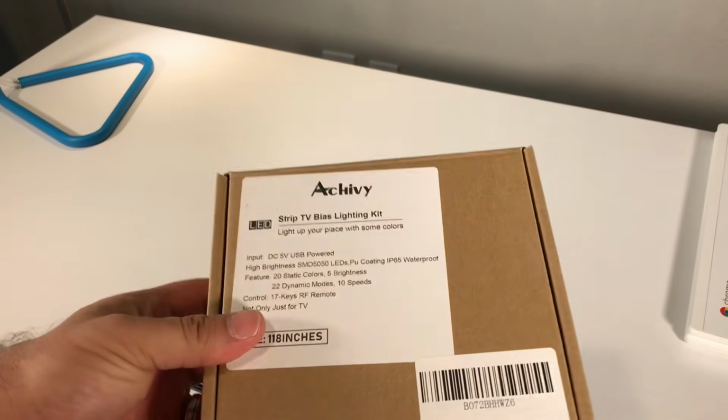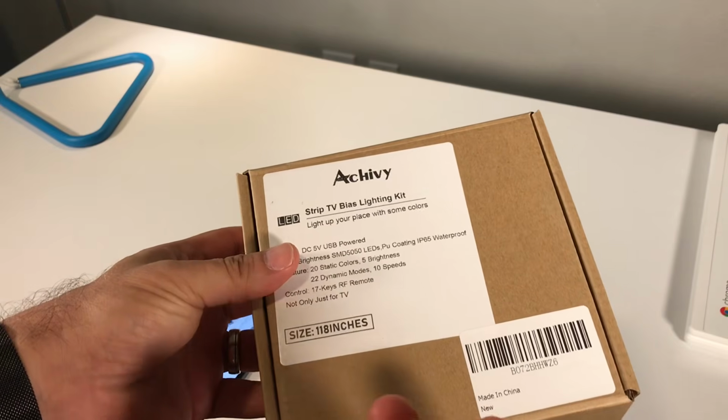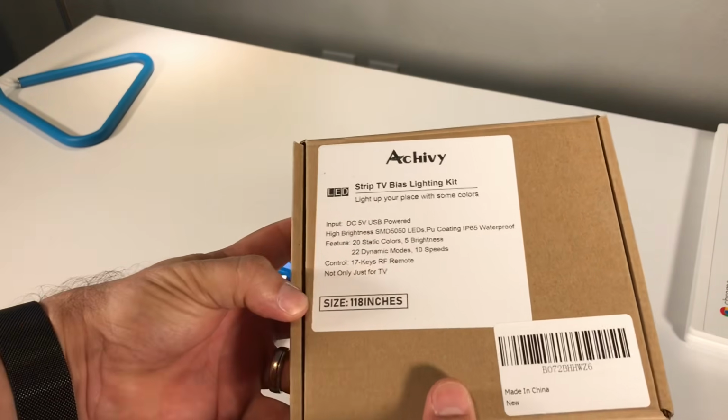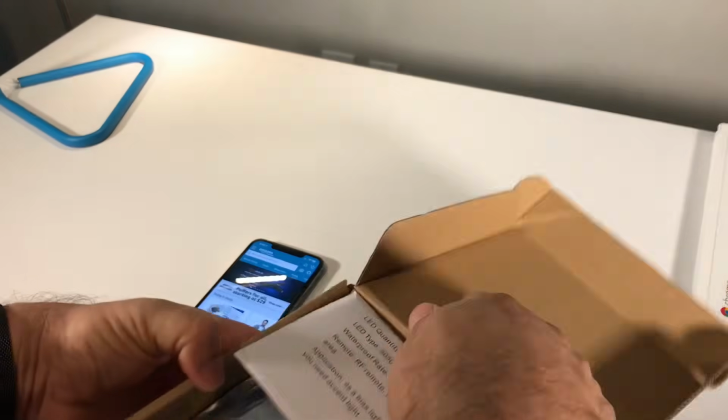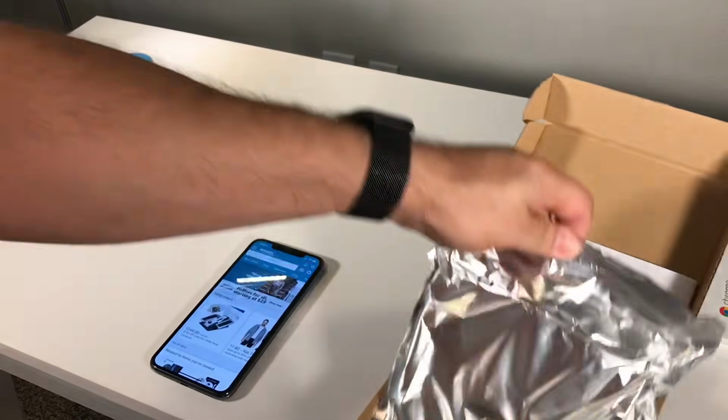So a lot of people don't know how to return items, especially items where you're within the return period, but they still want to charge you to come back. So anyway, I bought these bias lights, which are good lights. There's nothing wrong with them other than they didn't meet my need.